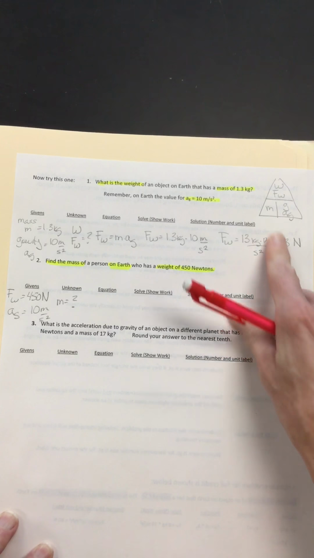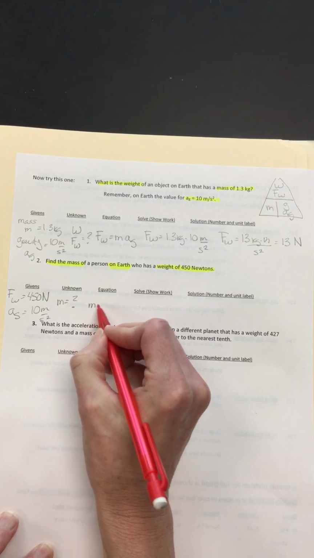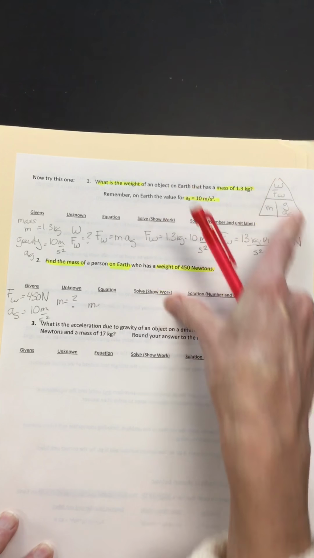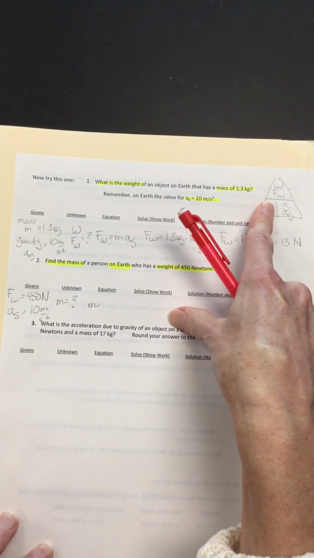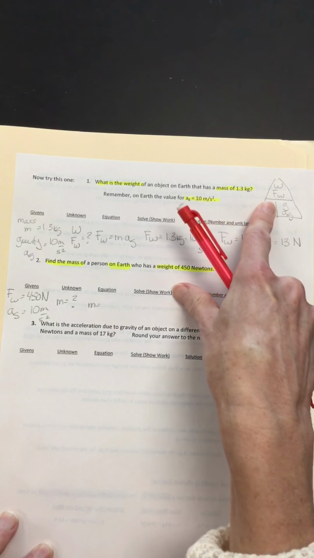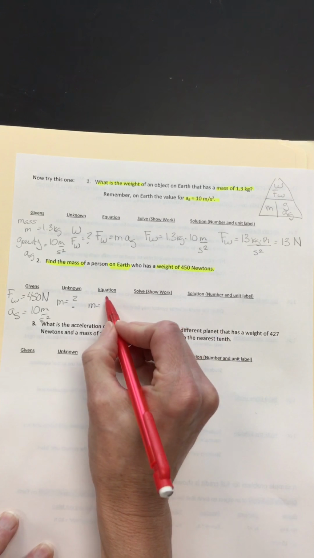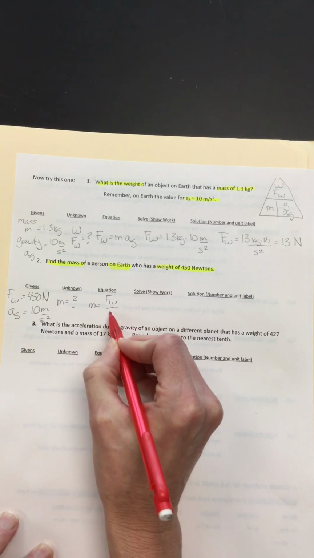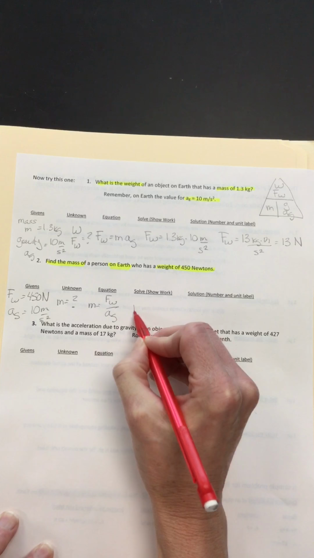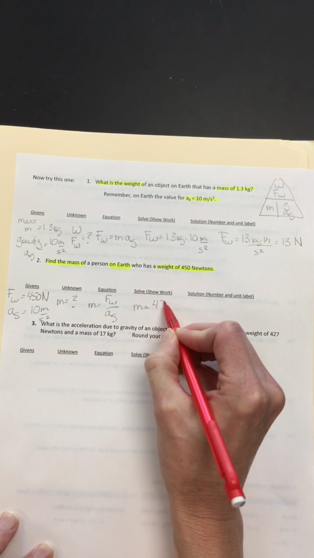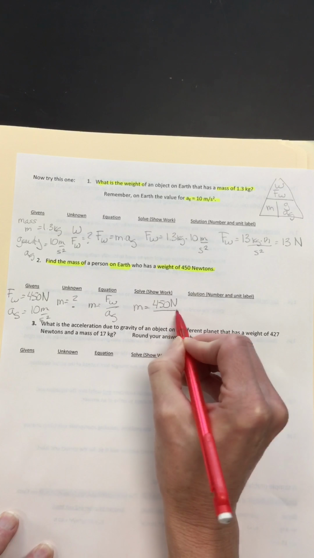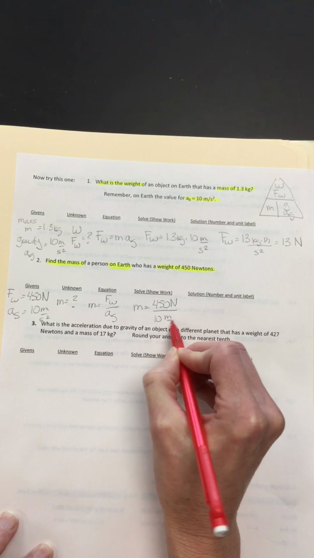I come up to my triangle. If I cover up the mass, because my equation is going to start m equals, the position of the variables is going to be stacked like a fraction, or I'm going to be dividing. So I'm going to take my weight and divide it by my gravity. So mass is going to equal 450 newtons, and I'm going to divide that by my 10 meters per second squared.